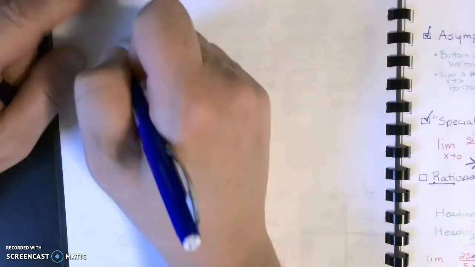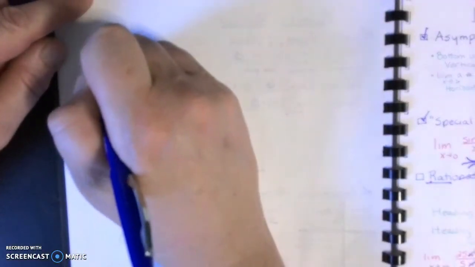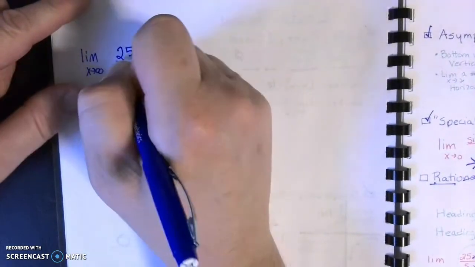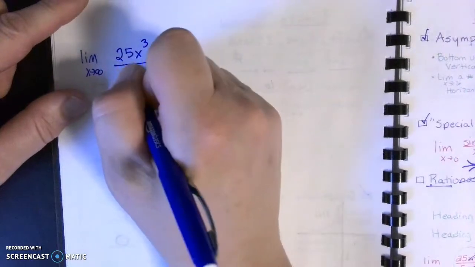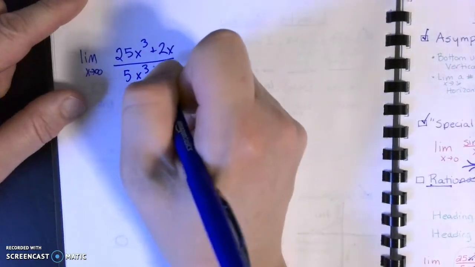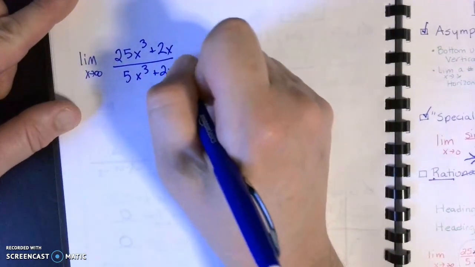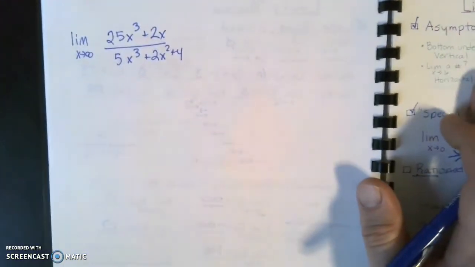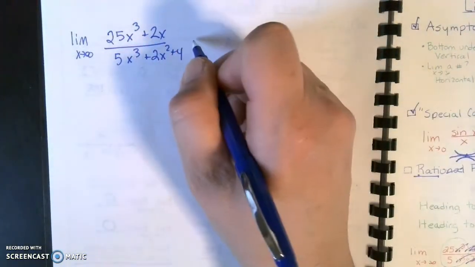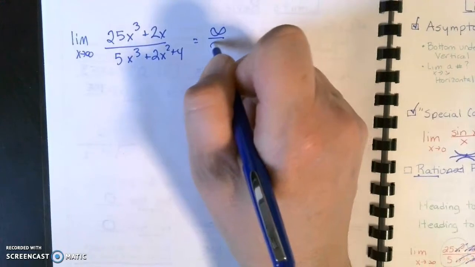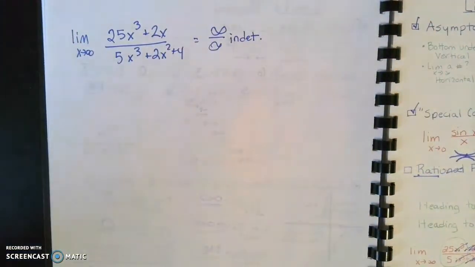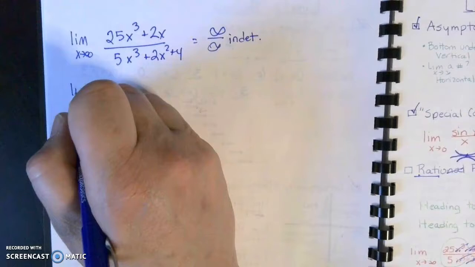If I've got the limit, as x approaches infinity, of 25x to the third plus 2x over 5x to the third plus 2x squared plus 4, and I want to find the limit, I'll use the standard technique: put in the infinity and see what I get. Well, this would be infinity over infinity, which is indeterminate, which means L'Hopital's rule applies. So I can take the derivative of the top and of the bottom.